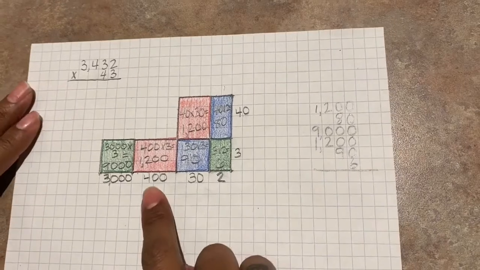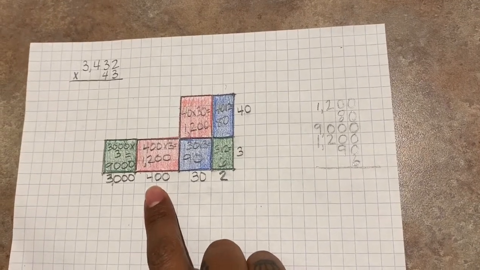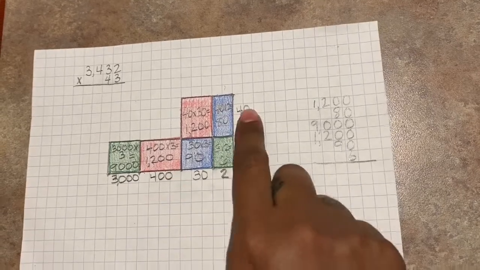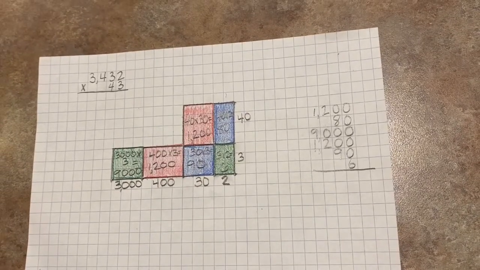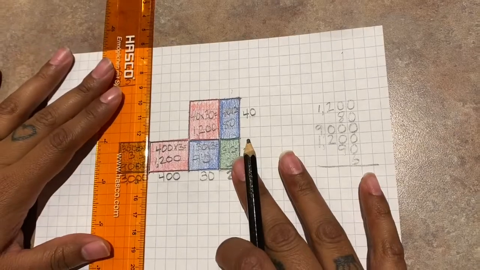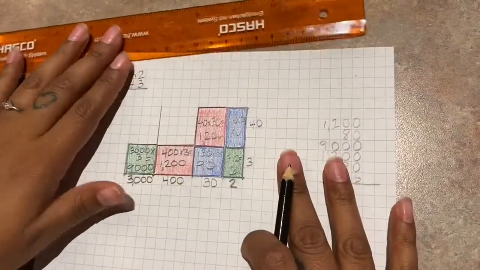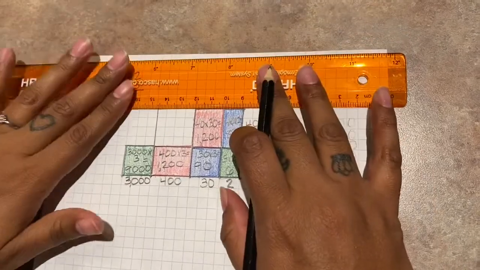Okay. Now we have hundreds times tens equals thousands, right? And thousands are green. But before we do that, let's map it out.